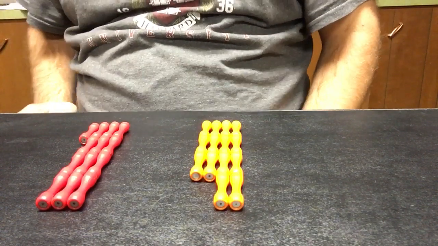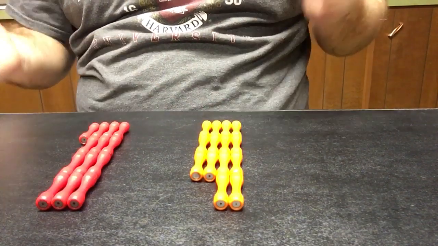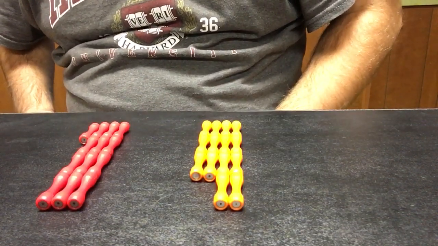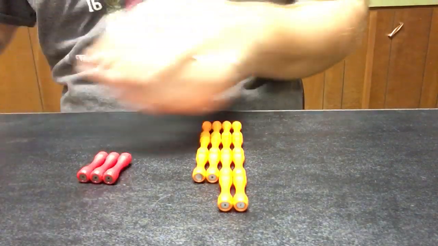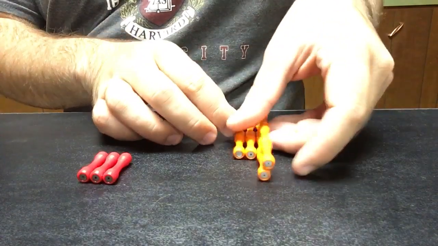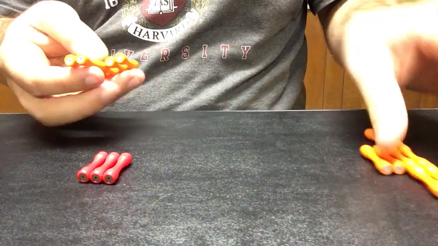So we start, on this example, it'll be apples and oranges as my manipulatives. We start with a certain number of manipulatives, say 3 apples and 6 oranges.